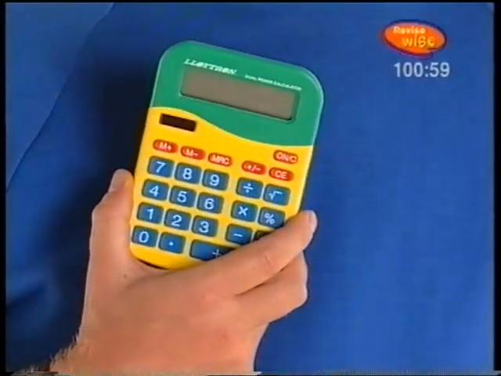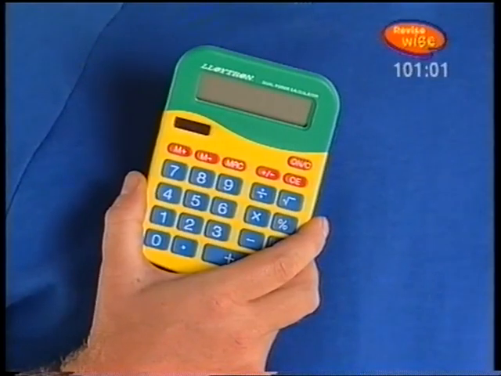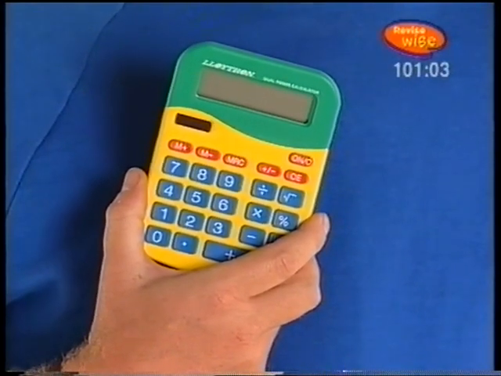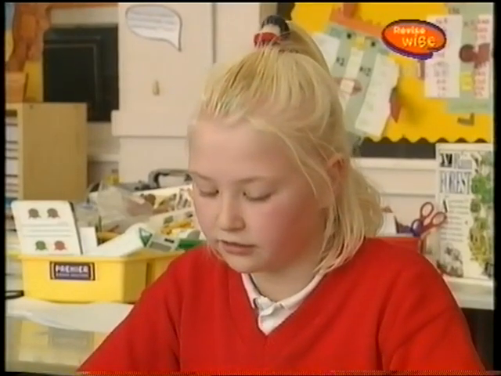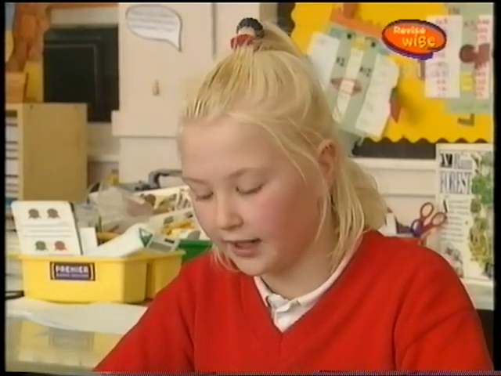Now the third way of dividing numbers, using a calculator. Don't forget, the answer a calculator gives you depends on what you tell it when you press the keys. So it's really important to do an estimate first to check the calculator's answer. My sum is £332 divided by 8. I'll round my £332 to £320 divided by 8, which would be about 40.